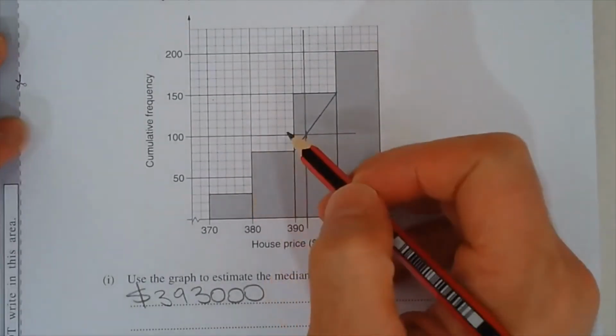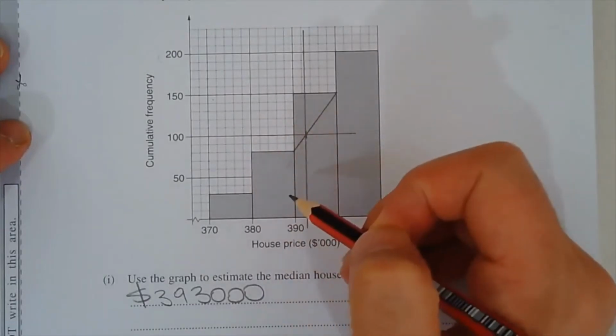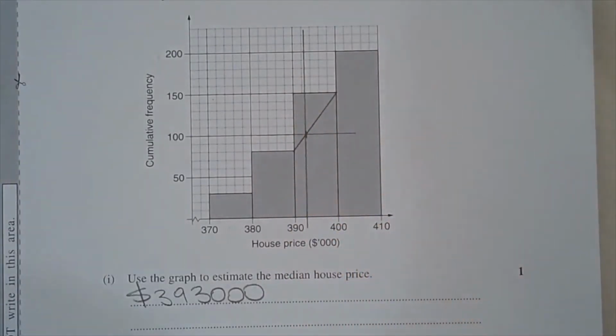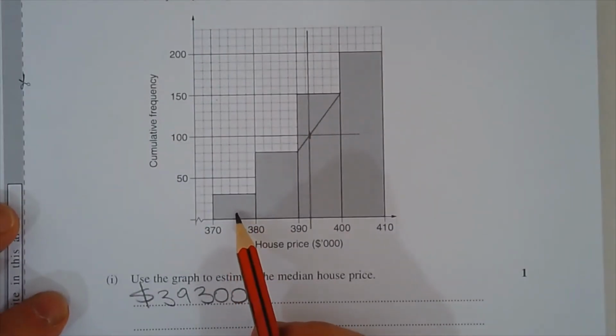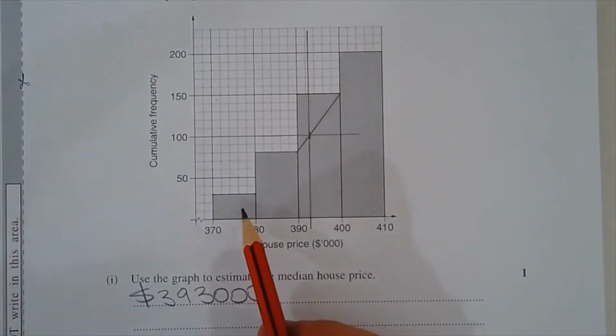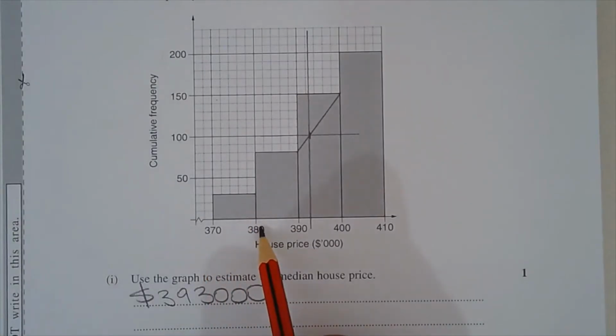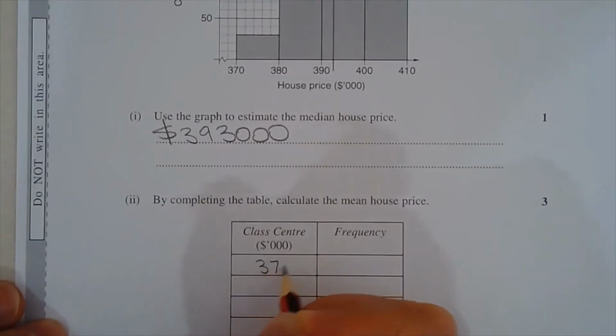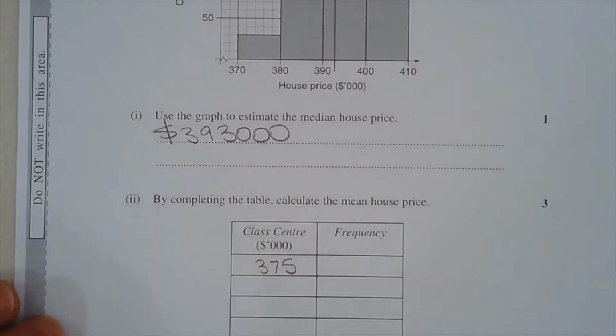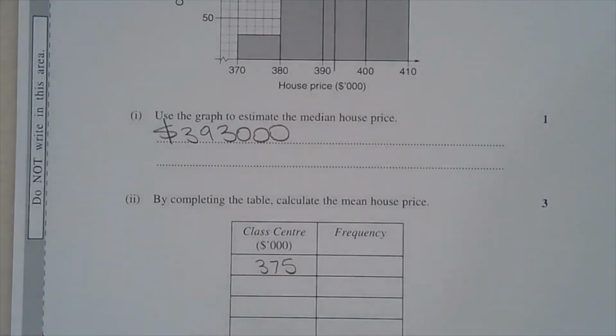We need to basically convert this cumulative frequency graph into a frequency histogram. So this first class is the 370 to 380 class. So let's write down the class center. That's going to be the $375,000 value group.